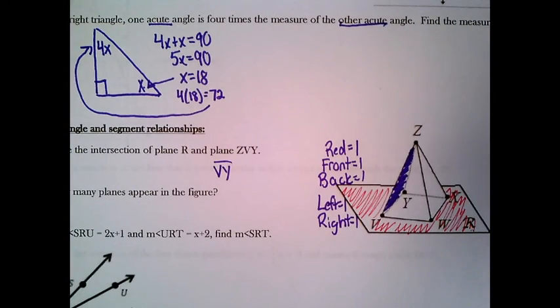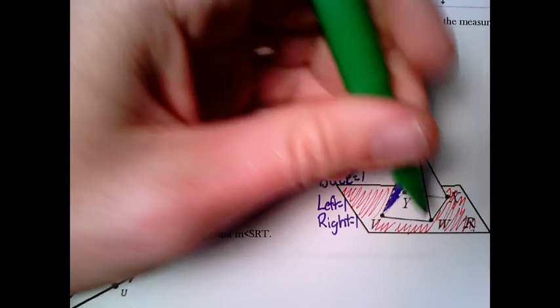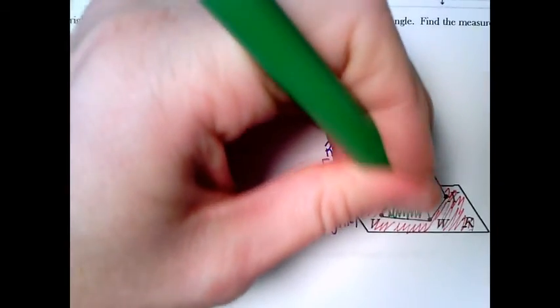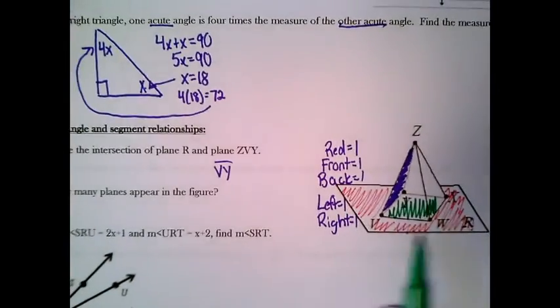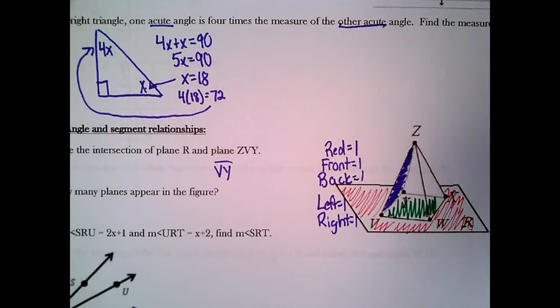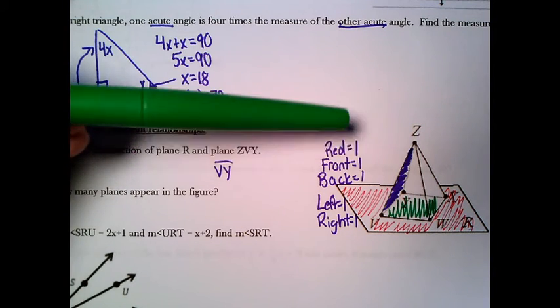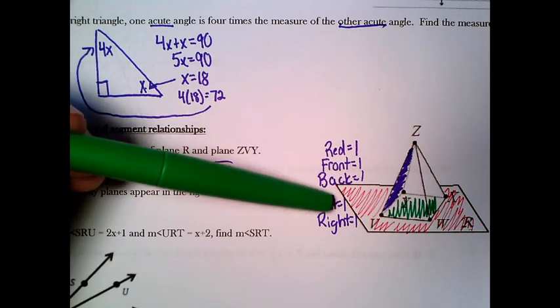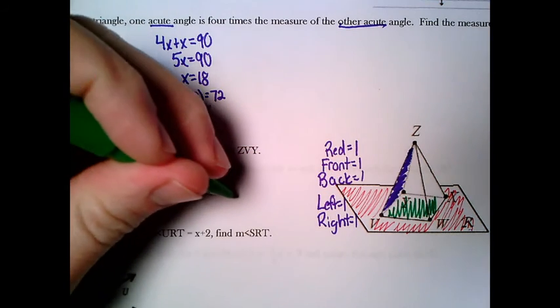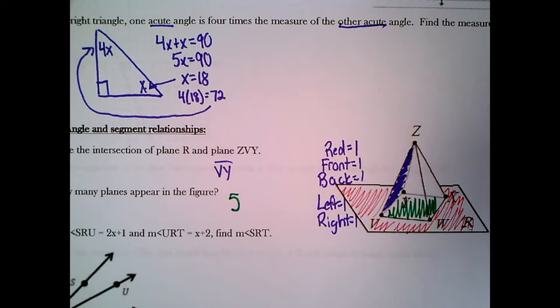So a question I got from students who were already working on this today was, well, what about this part inside and the red? Is that 2 separate parts? No, it's not. So I'll color it in just so you can see it. But the bottom of this, the green, is sitting on the red. They're sharing the same plane. So I don't count that twice. So if we count, we got the red or the bottom, front, back, left, right. How many planes? 5. That's it. On to question 28.